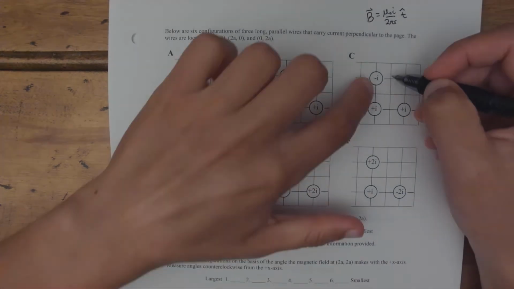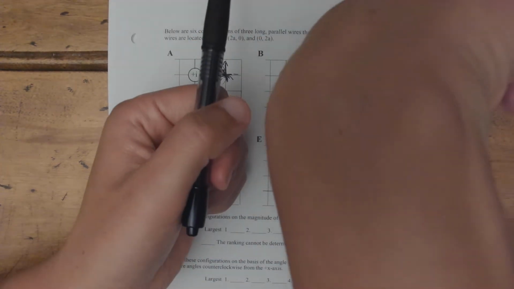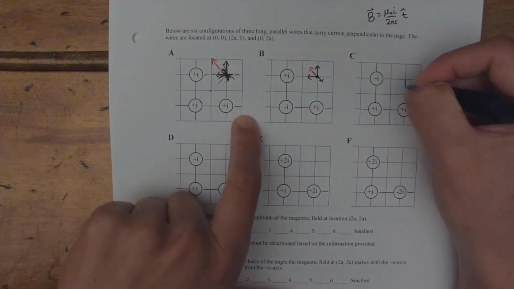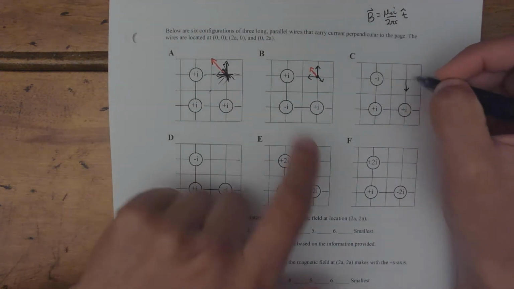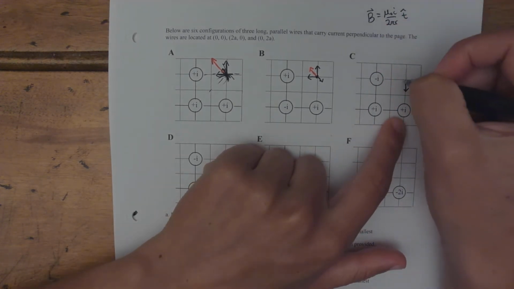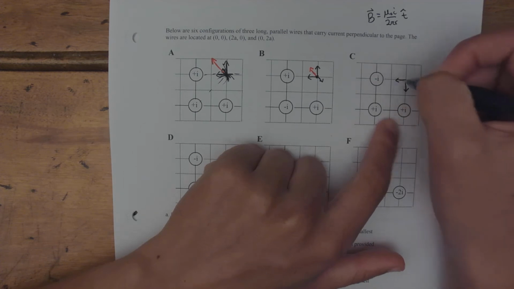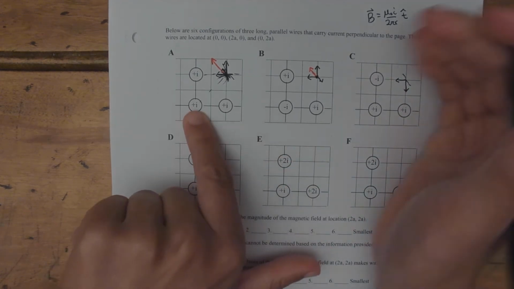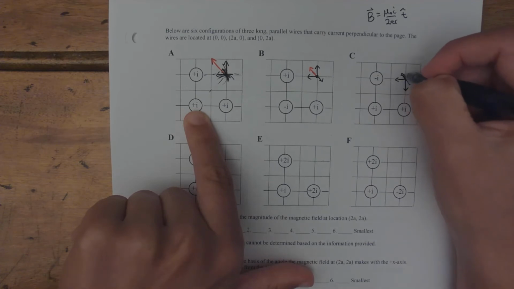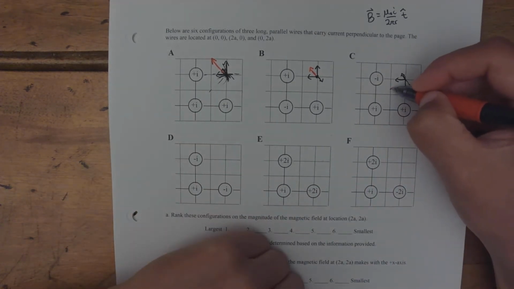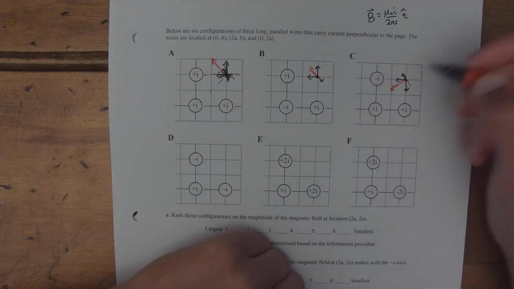And for C, now if this is carrying current into the page, the field is going straight down here. Remember, it has to be tangent to the circle, but now it's going straight down instead of straight up. And here, tangent to the circle is still to the left. And here I have the same thing that I had here. It's going this way. So if I add all those together, I get something like this.